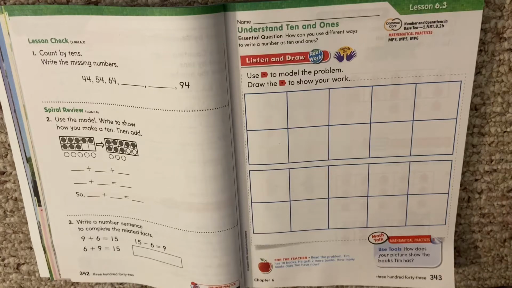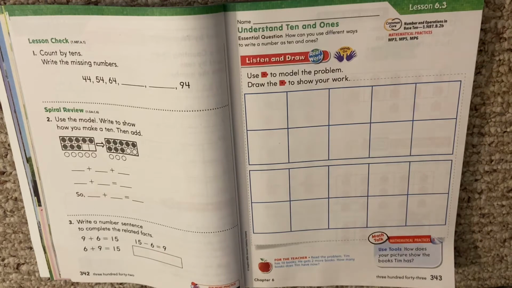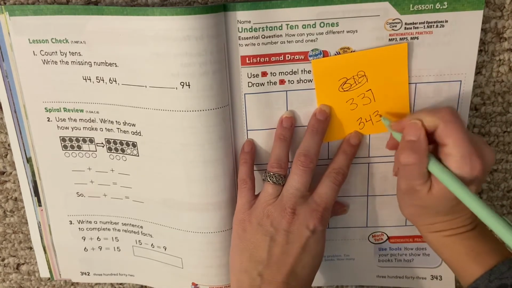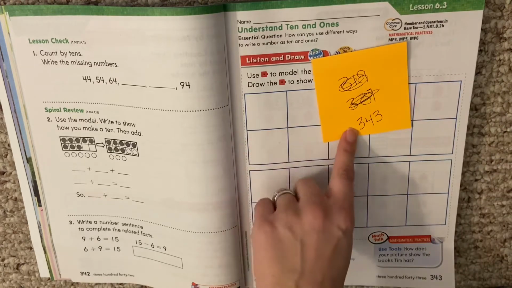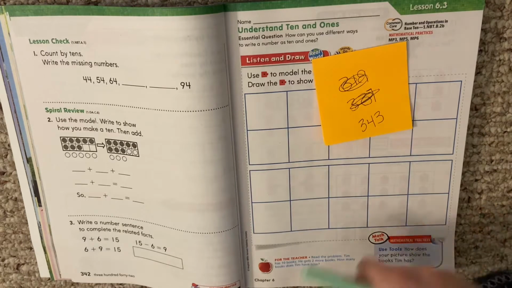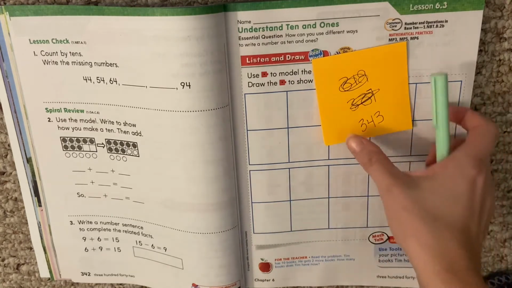Hello, my first graders. Today we are on lesson 6.3. That is page 343 in your math books. Okay, find page 343. Hit play when you're ready. All right. If you're hitting play, you're at page 343 and you're ready to go.